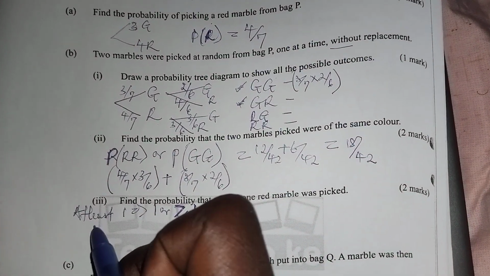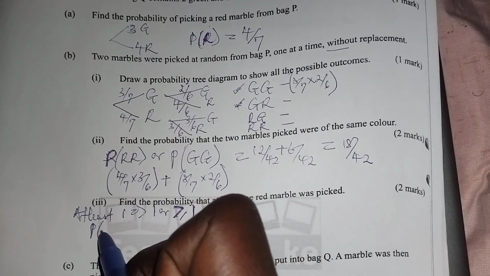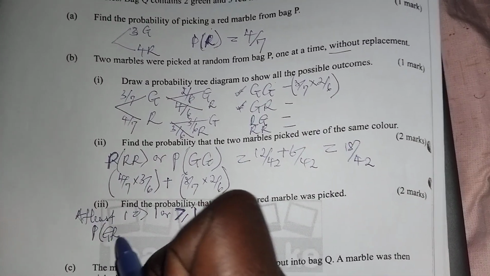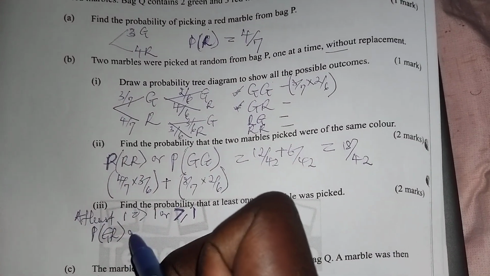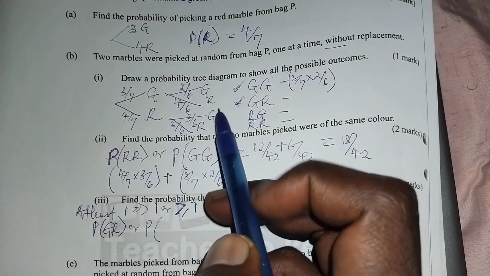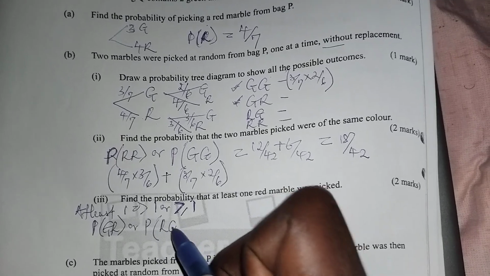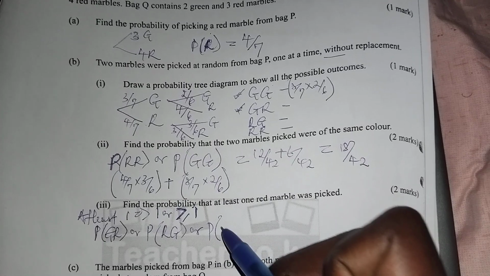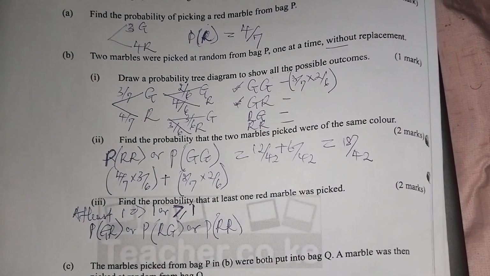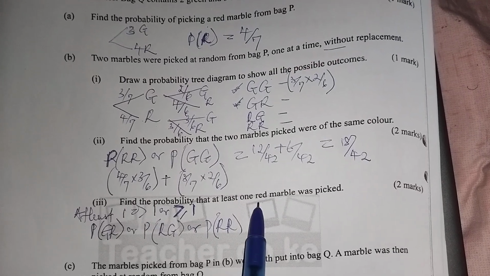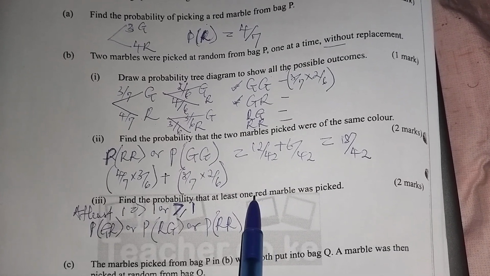So at least one red marble: you can pick green and red, or red, green, or you can pick red, red.